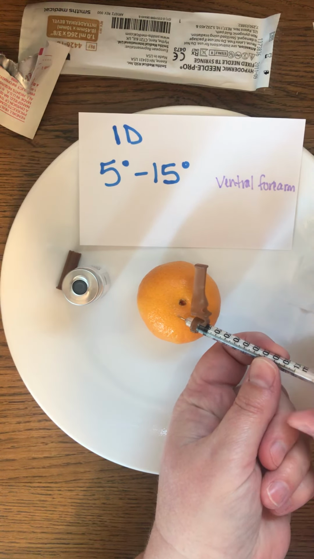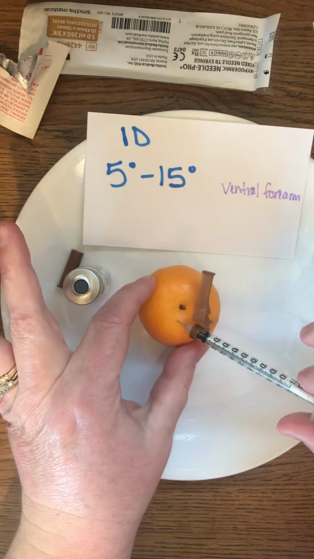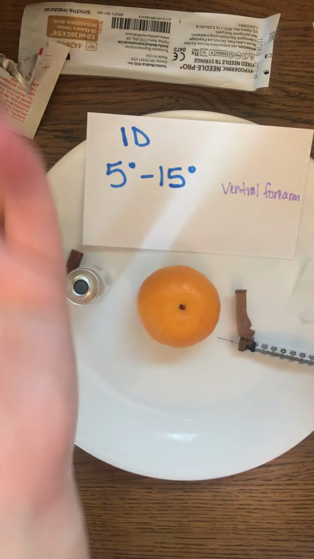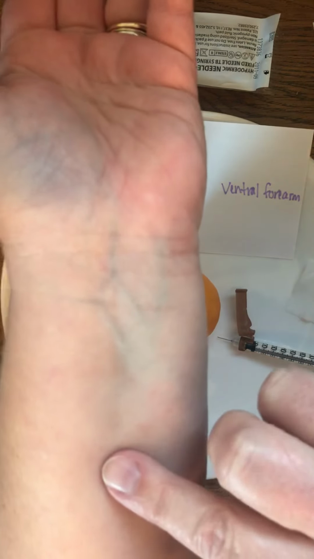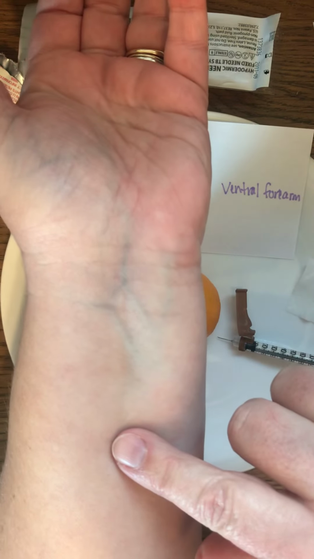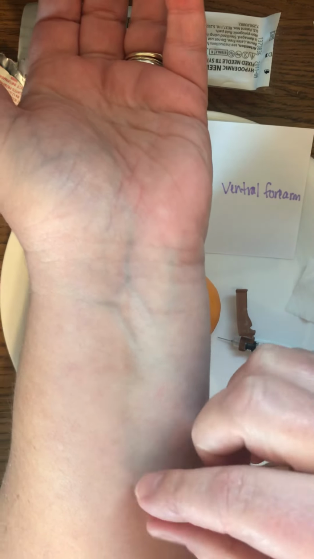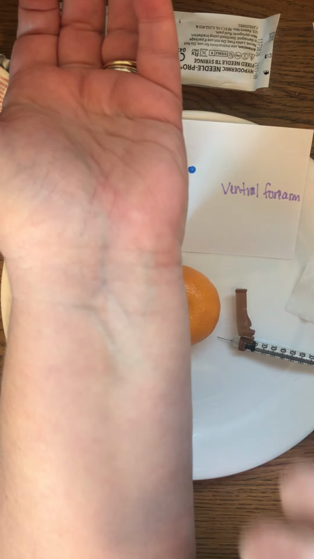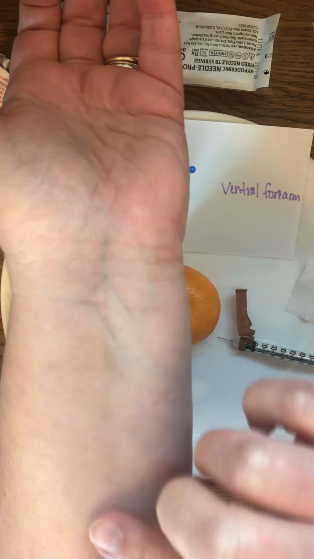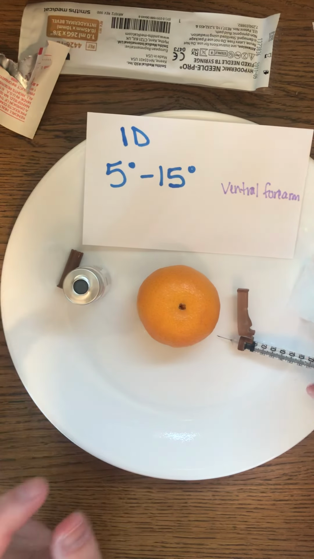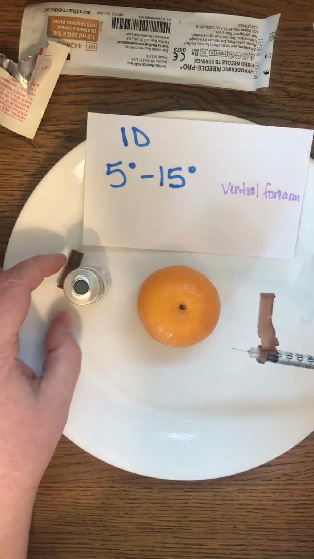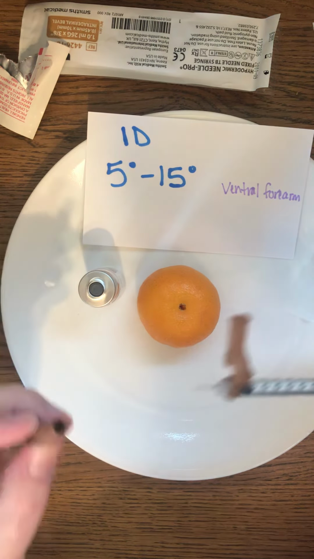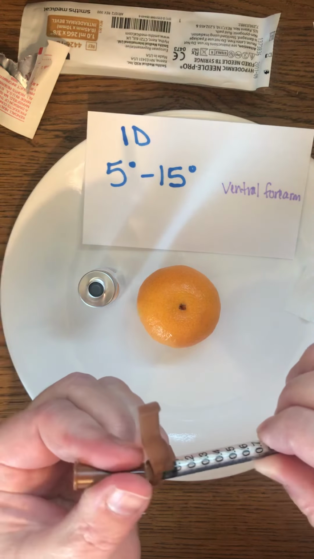If this was in the right place on the person and their actual skin, you would see a little bleb form. It's called a bleb or a wheal, and it's essentially a little bubble of where the fluid is underneath the skin, because it's right underneath so you could see it. Obviously you can't see that on the orange, but that is what you are looking for in an intradermal injection.